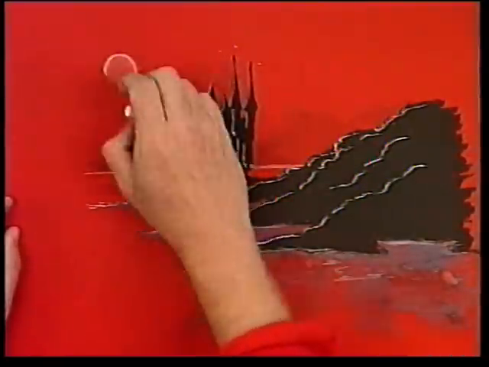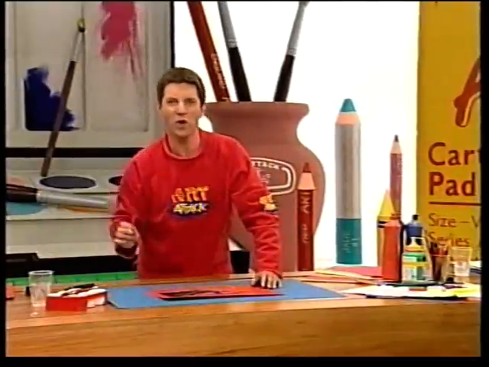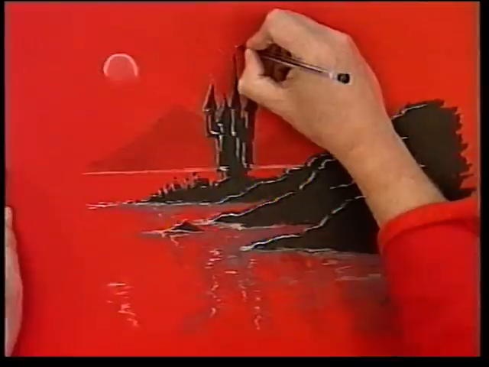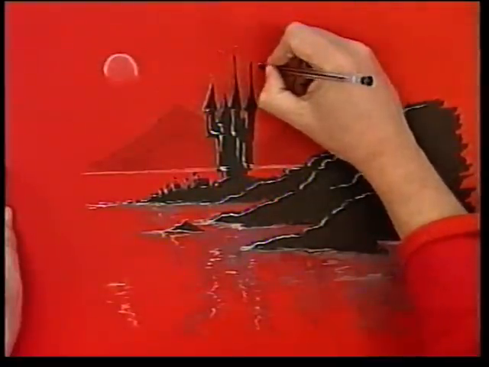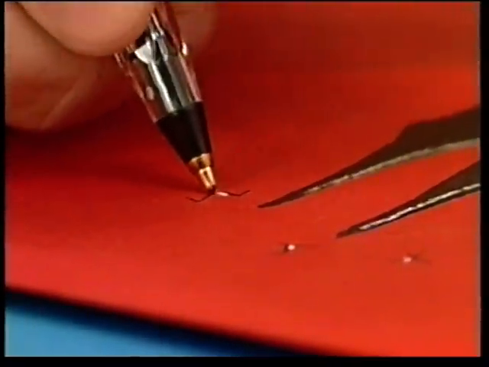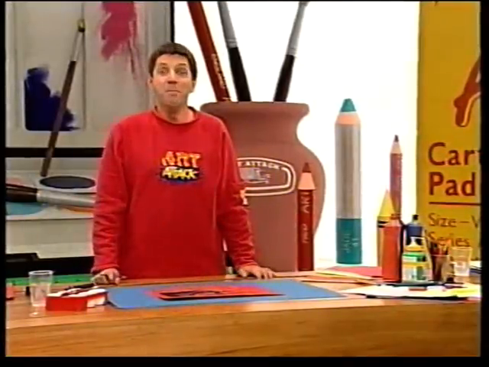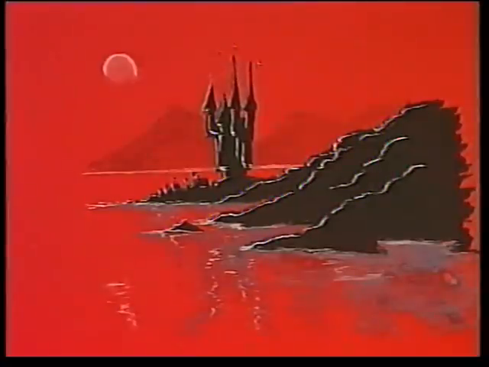And finally, let's not forget the good old ballpoint pen. Great for doing fine detail. And there it is. Try it yourself, a mixed materials picture.